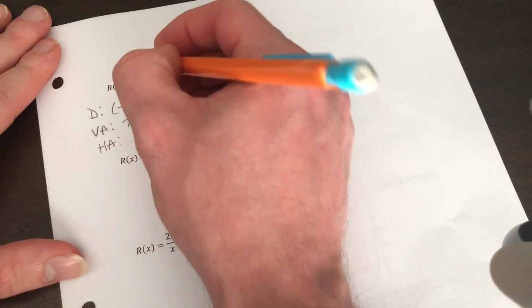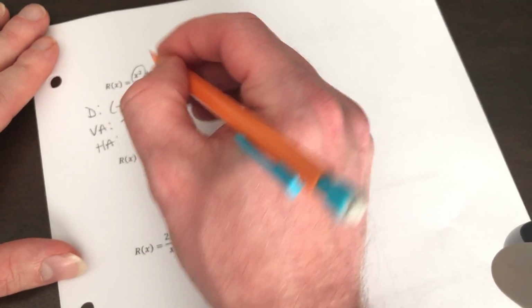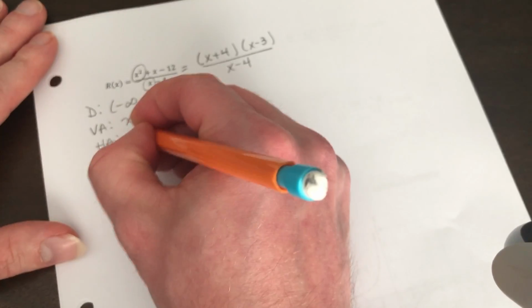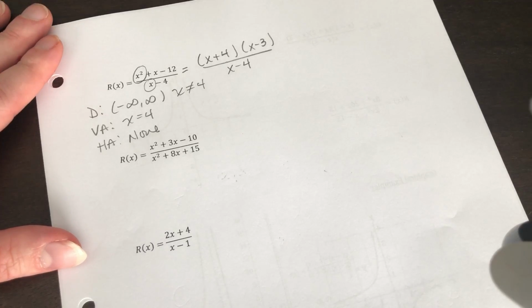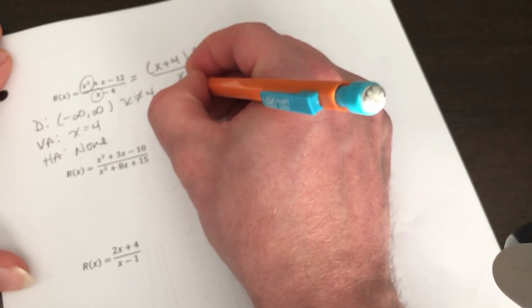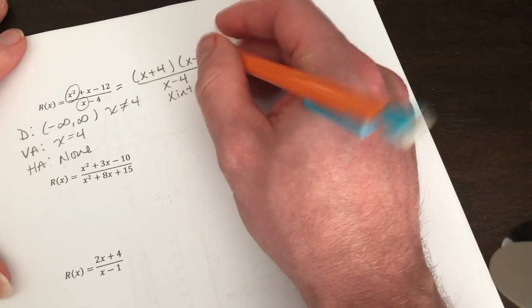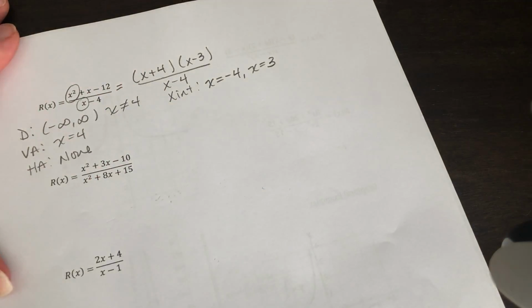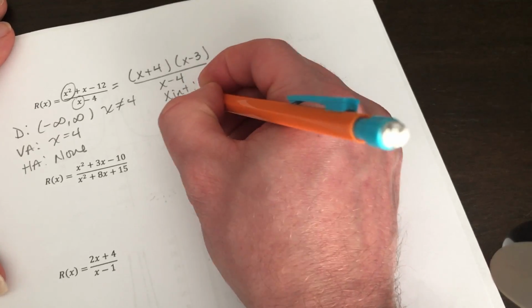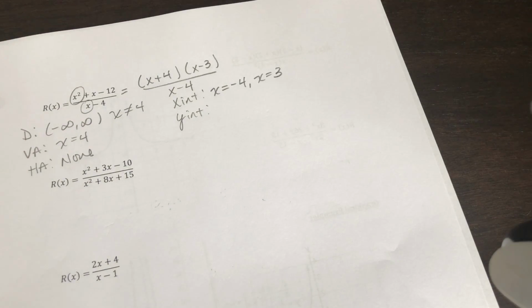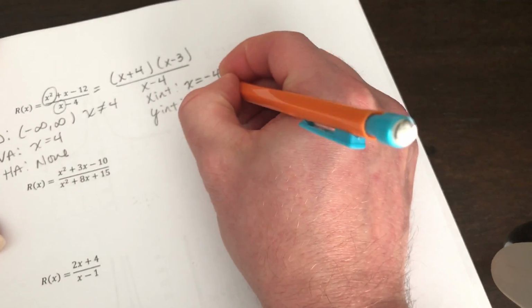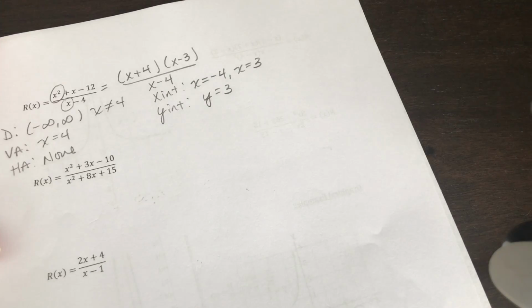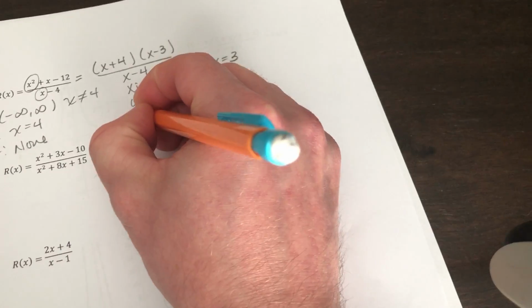Horizontal asymptote, highest power on top is x squared. Highest power on bottom is x. So it's none because it's going to be top heavy. X-intercepts. Set the top equal to 0. So you get x is equal to negative 4. X is equal to 3. Your y-intercept, we're going to plug in a 0. So negative 12 over negative 4, which is going to be 3. And then removable discontinuity is none.